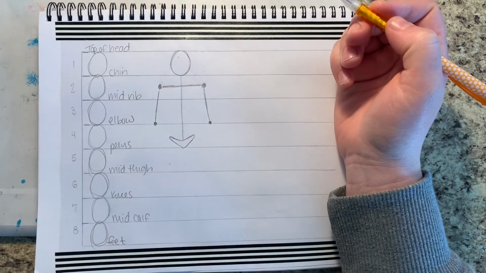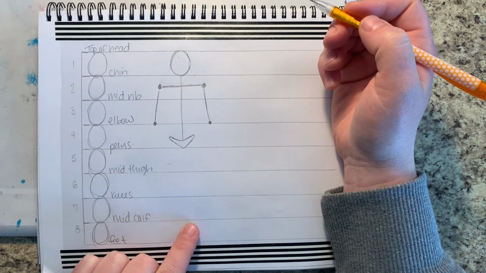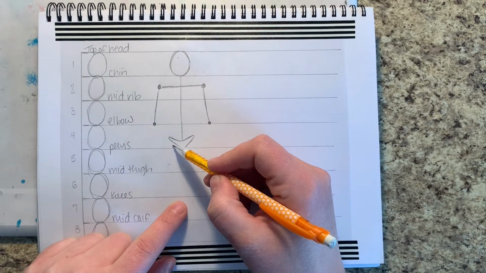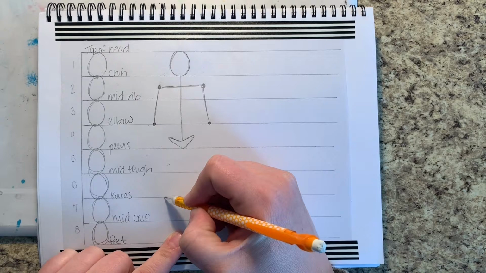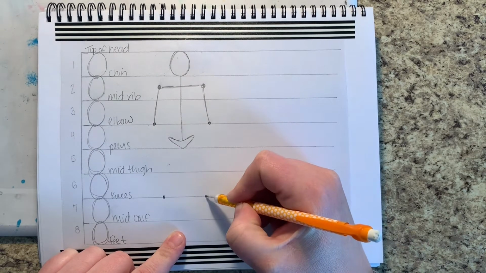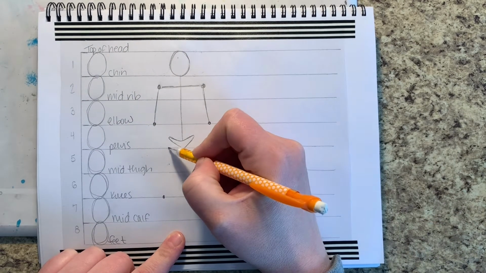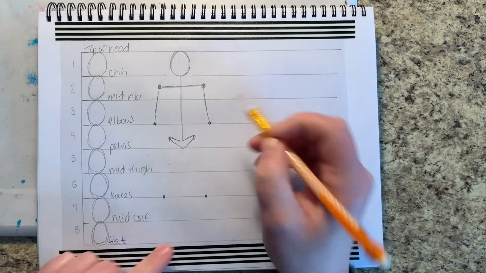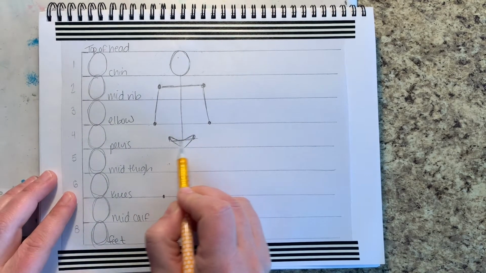Okay, and then I like to do the same thing. Actually, we're going to hop down and do the same thing with the knees. Same idea. So think about your hip. You've got a movement point coming down to your knees. And then I'll just show you too, you can draw little circles for your hips to show that range of movement.